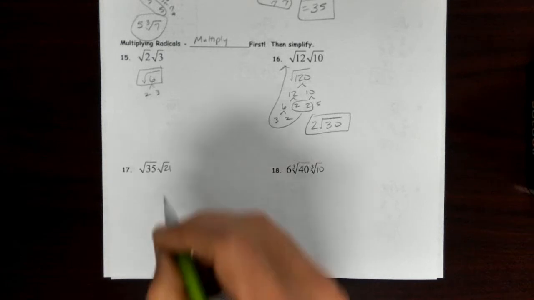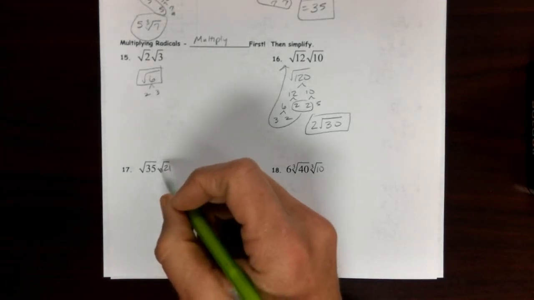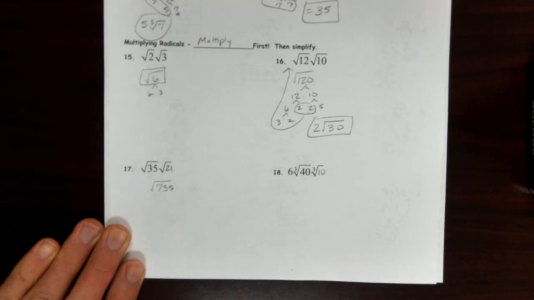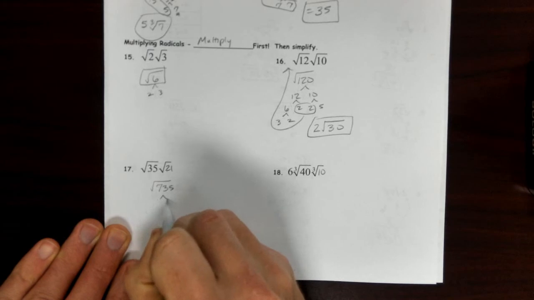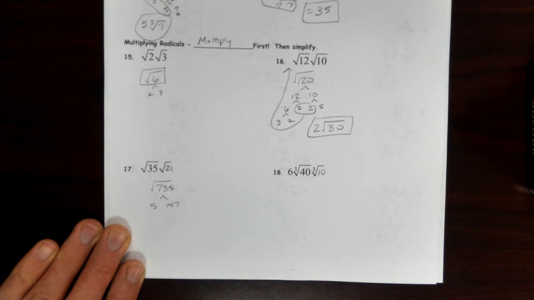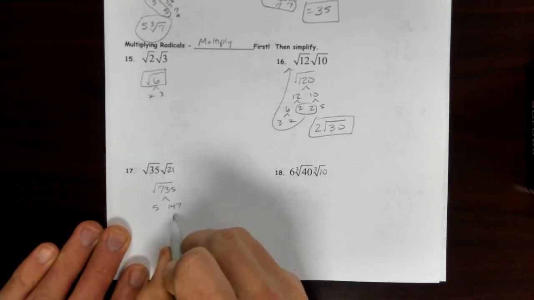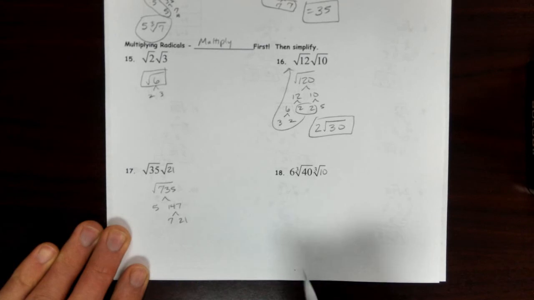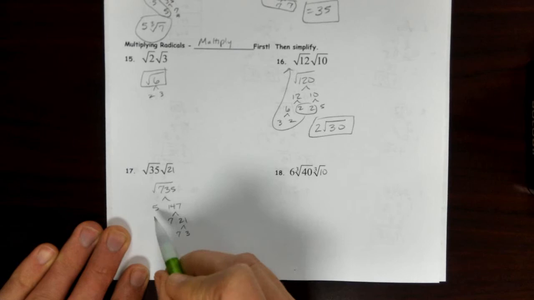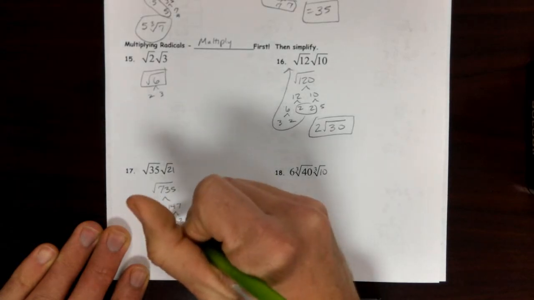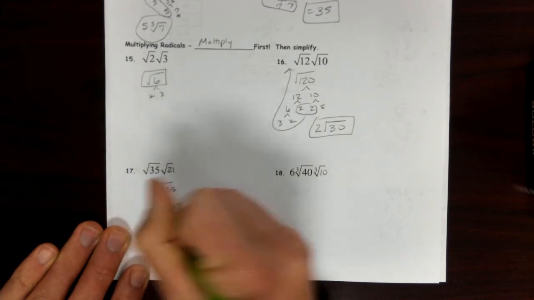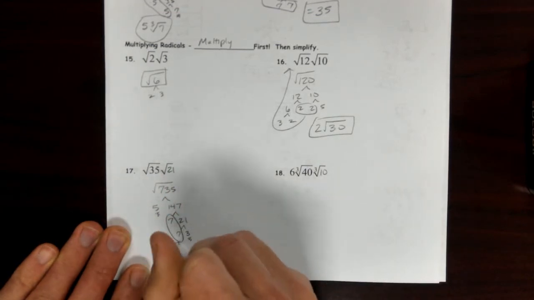Alright, looking at square root of 35 times the square root of 21. Again, we're going to multiply these two numbers, so we get the square root of 735. Now we're looking to break down into its prime factors. We got 5 and 147. 147 breaks down into 7 and 21. 21 breaks down into 7 and 3. So we have our prime factors here, so we're looking for any kind of pairs that can come outside. There's a pair of 7, so it becomes 7. This is underneath the radical, this is underneath the radical, so 3 times 5 is 15.